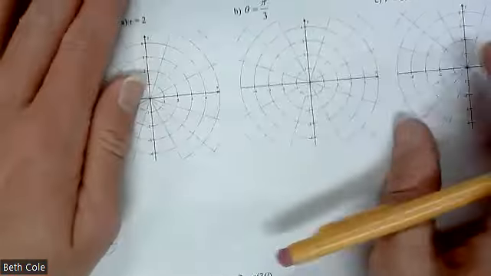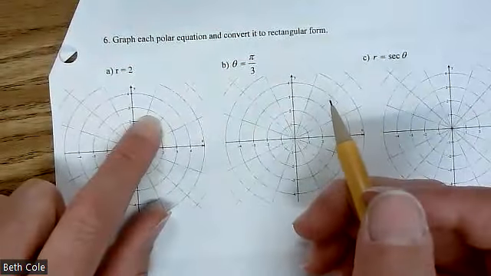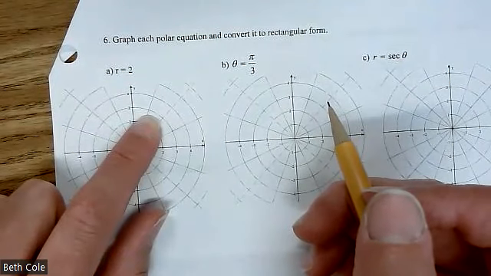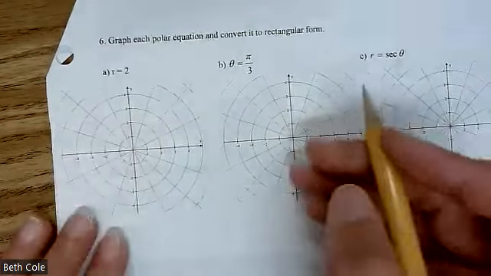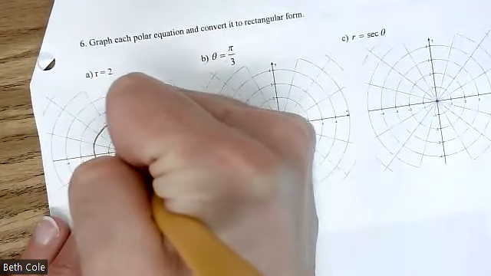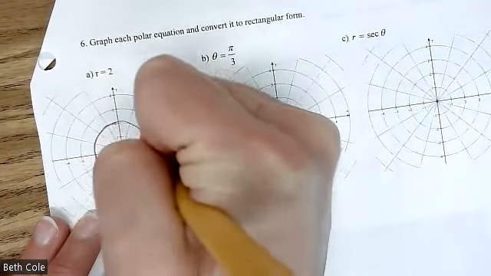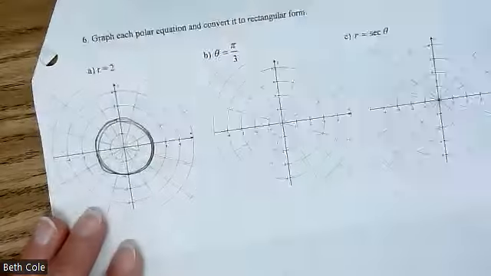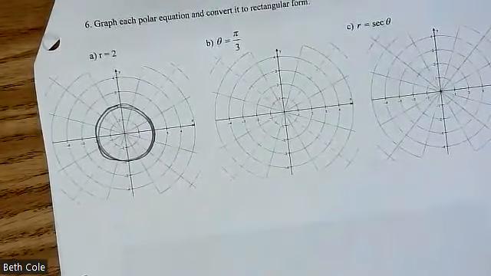So if it says r equals 2, that means you want to be 2 units away from the pole at all times. What is that going to look like? It'll be a circle at 2. It'll look like this. I was trying to highlight it and make it actually show up.